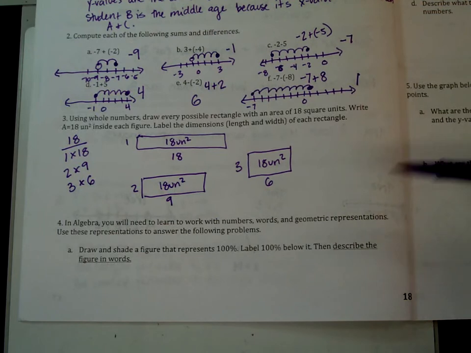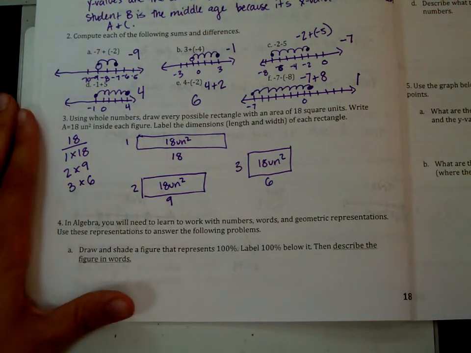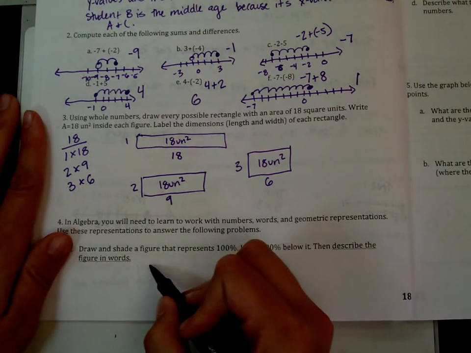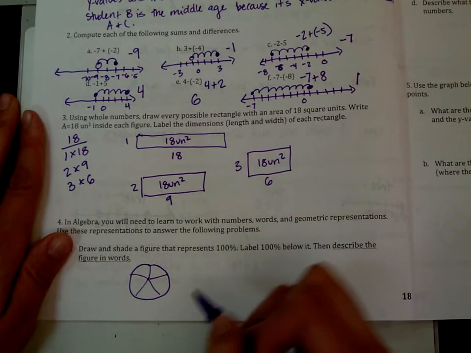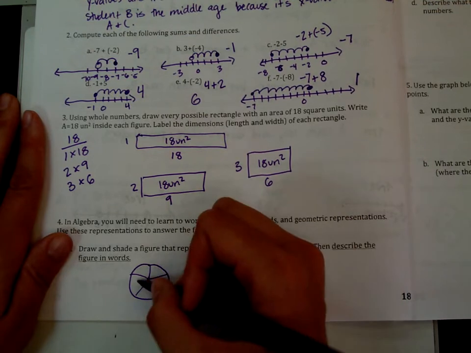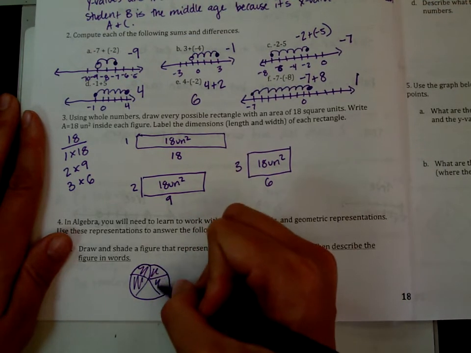In algebra, you will need to learn to work with numbers, words, and geometric representations. Use these representations to answer the following problems. So draw and shade a figure that represents 100%. Label 100% below it, then describe the figure in words. So if I have a pizza, and I cut it into slices, and I want 100% of this pizza, then I'm going to take all of them.